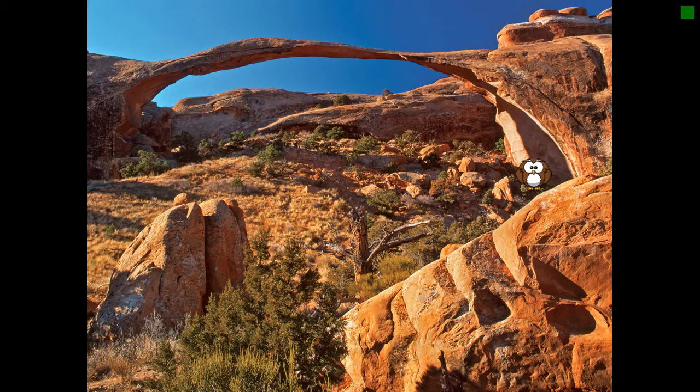How about this one here? What could have caused this big gap here in these rocks? Well, you might be guessing wind, maybe, right?